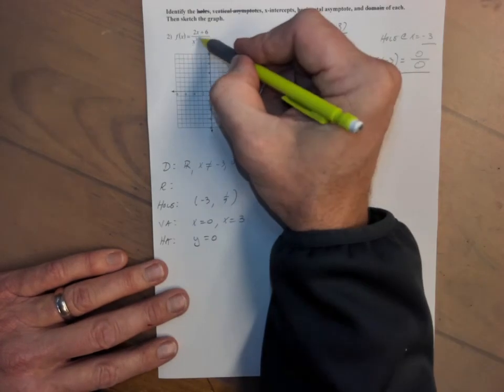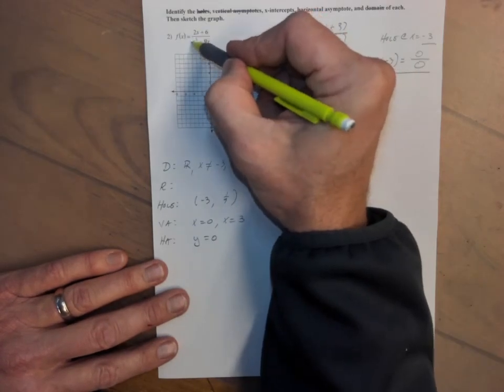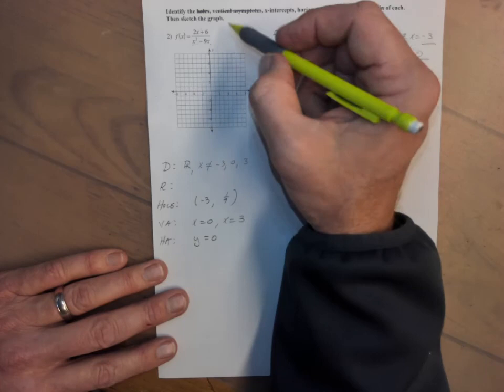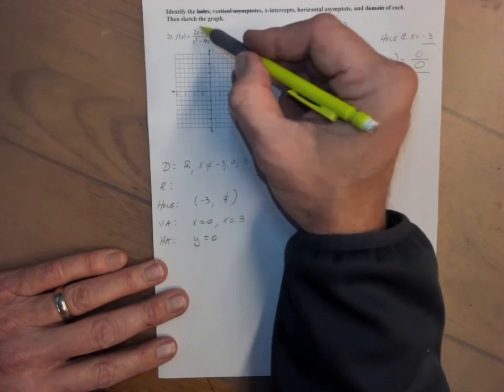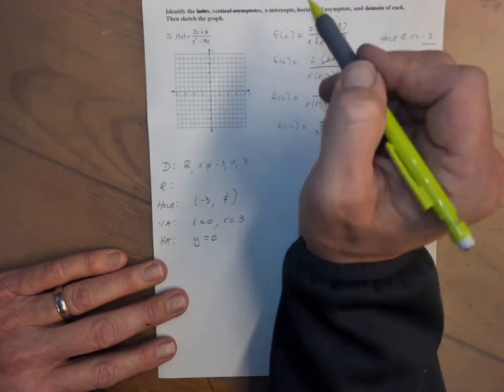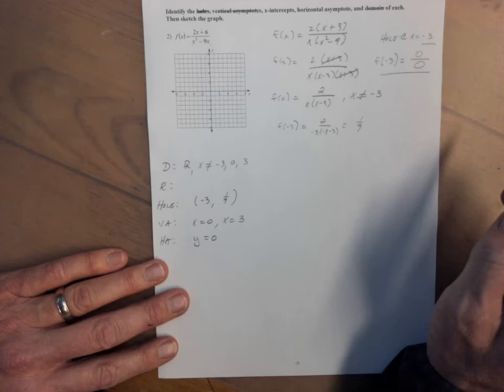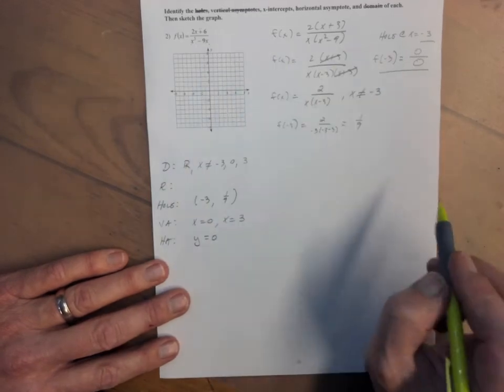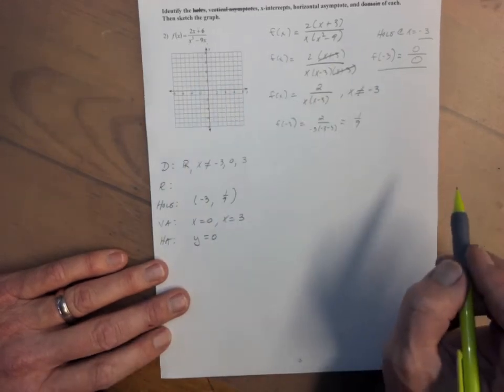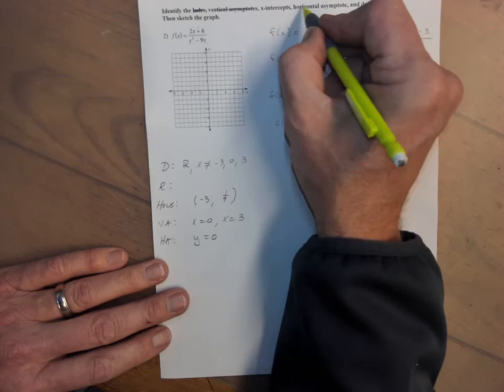If the degrees were the same, then it's the ratio of the leading coefficients. And if the degree of the numerator is greater, then the function goes off to infinity. There is no horizontal asymptote. There is potential for other types, which we'll talk about much later. Okay, so we've done horizontal asymptote.